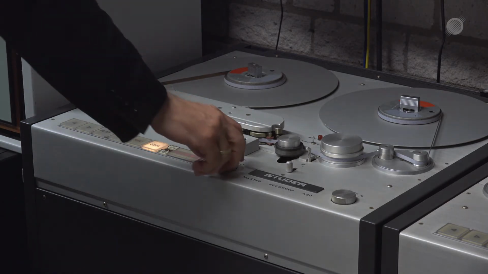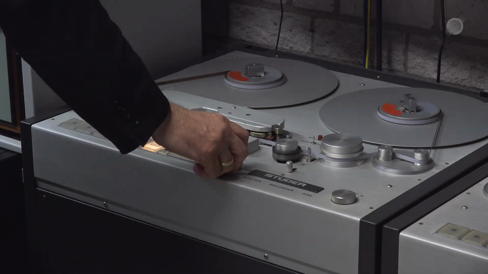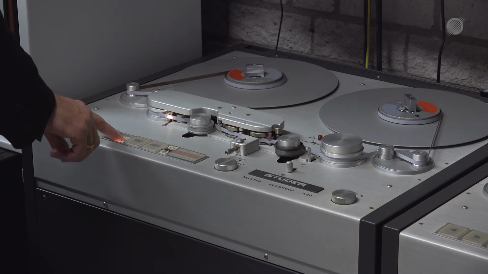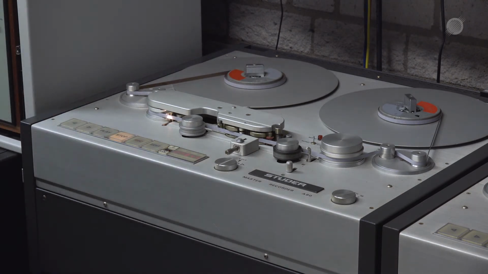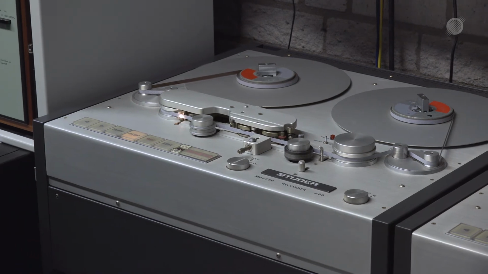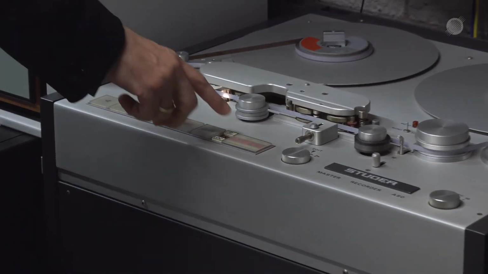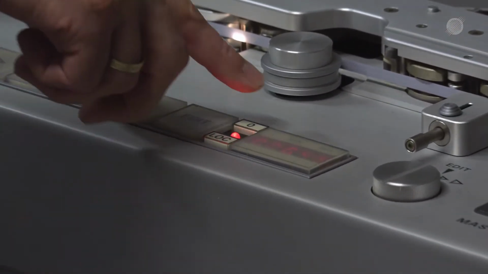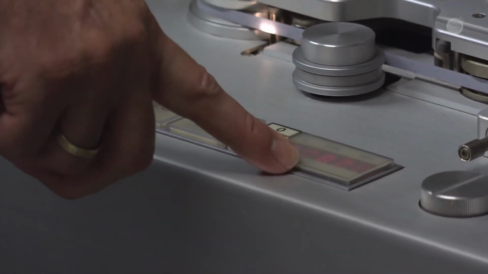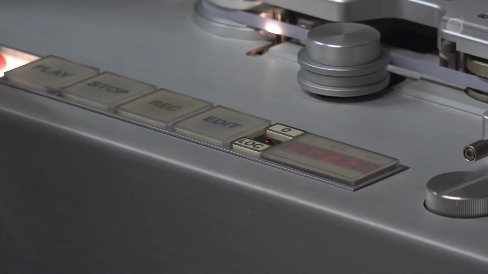So that means that now I have this knob and I can search for a certain part on the tape. The counter gives me an indication of the time, in minutes and seconds. And it also has a very nice feature, which is that I can press the zero knob. So now the counter is set at 0 at this particular point.